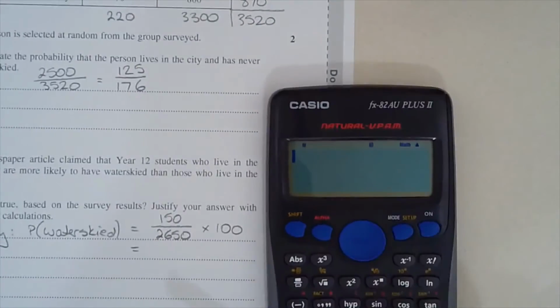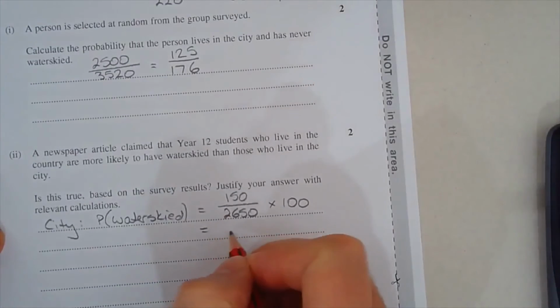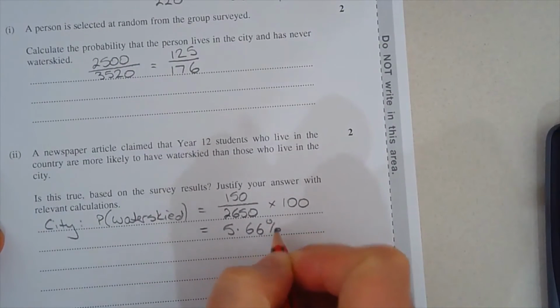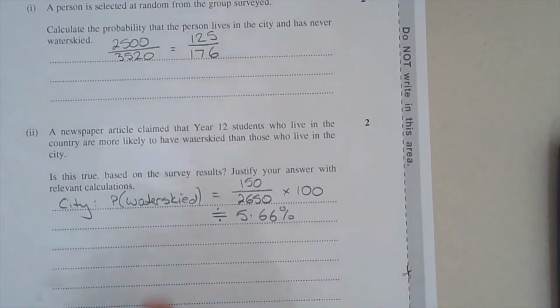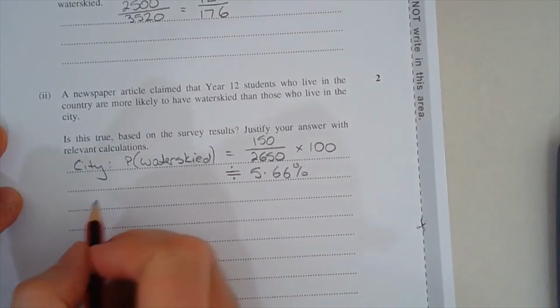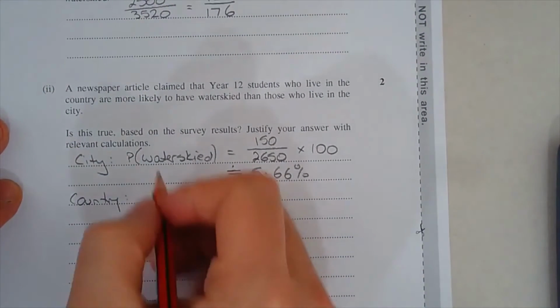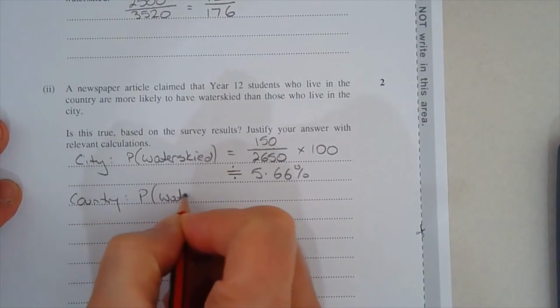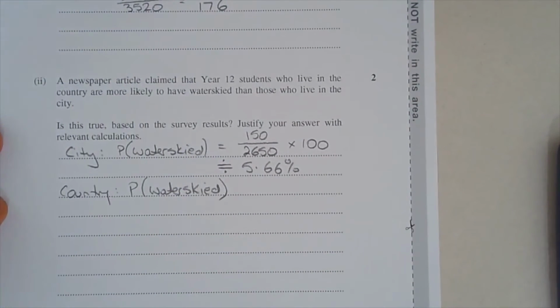So 150 over 2,650, multiply that by 100, and we get 5.66%. Okay, and it is actually approximate, so I'm just going to indicate here that it's roughly 5.66%. And what about country? Let's compare that group. The country group. Probability that someone selected, the student selected, that comes from the country and has water skied.